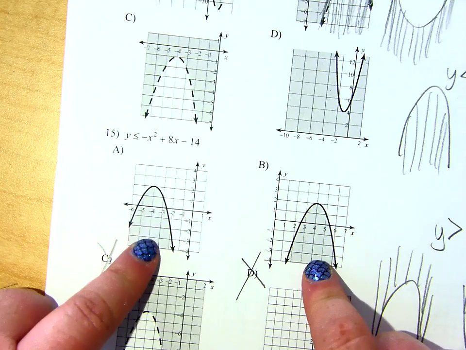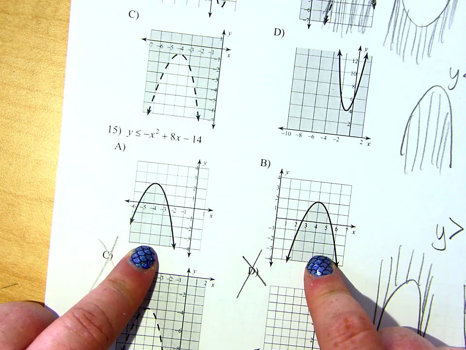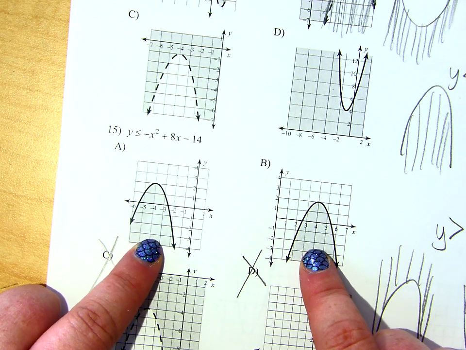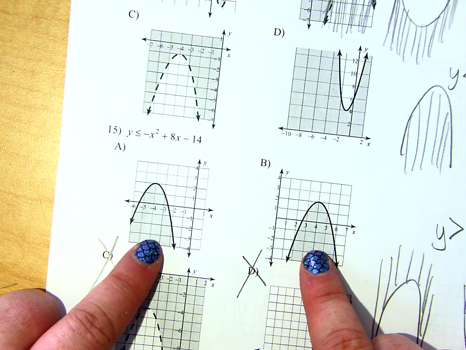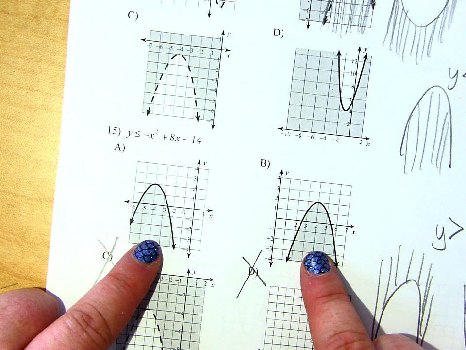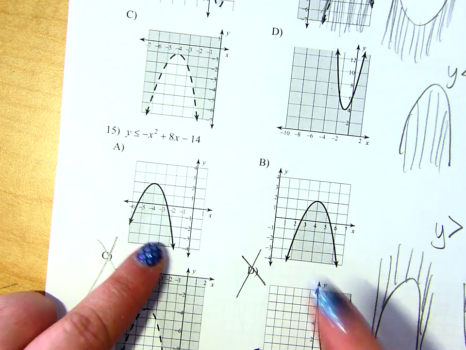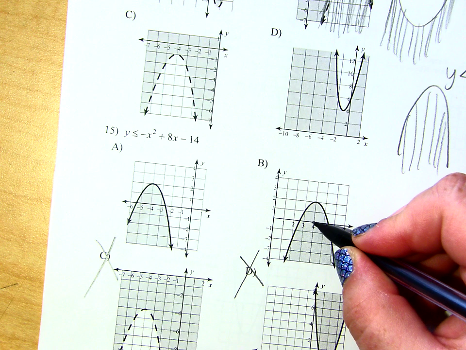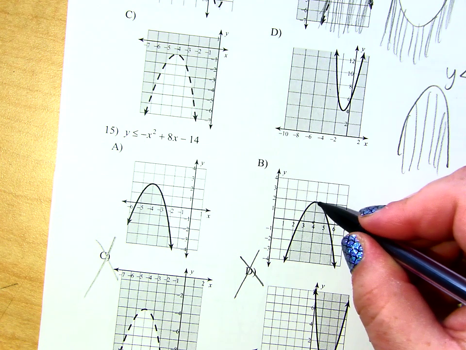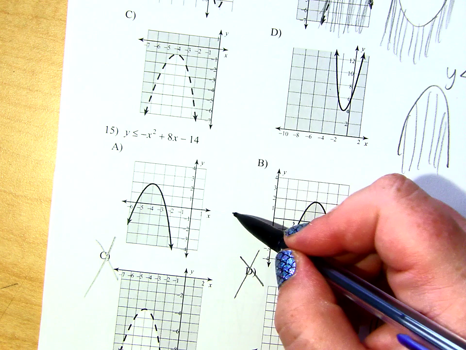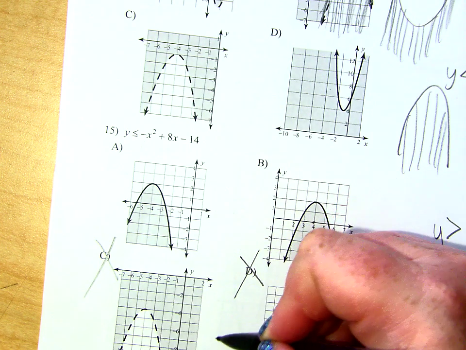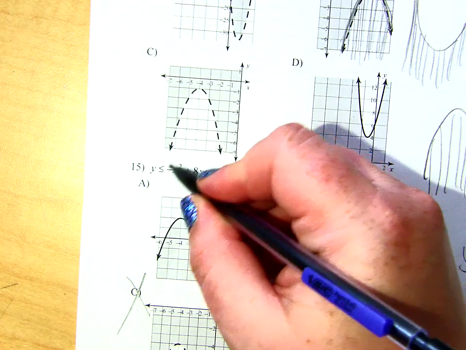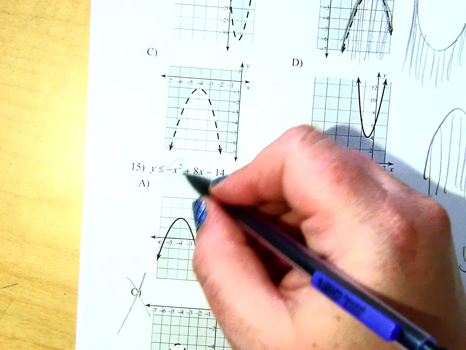They're both shaded underneath, so I'm not going to be able to get away with doing it just by shading. I have to actually figure out which of these two parabolas is in the right spot. How do I do that? Well, we can plug in a number, or you could actually find the vertex doing negative b over 2a. I would plug in a number. For example, when I plug in 4, I'm either going to get out a positive 2, or over here, it's going to be some gigantic negative number. So let's see. If I plug in positive 4, what comes out?